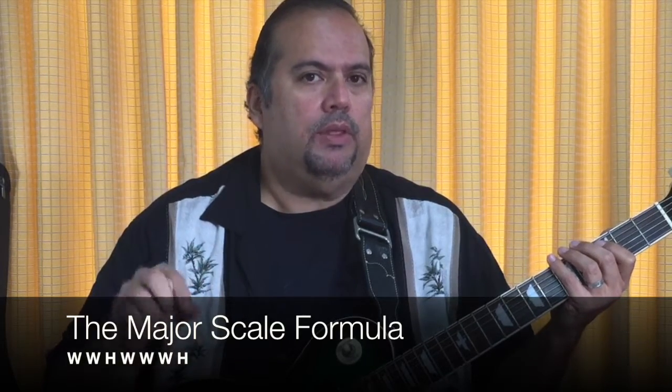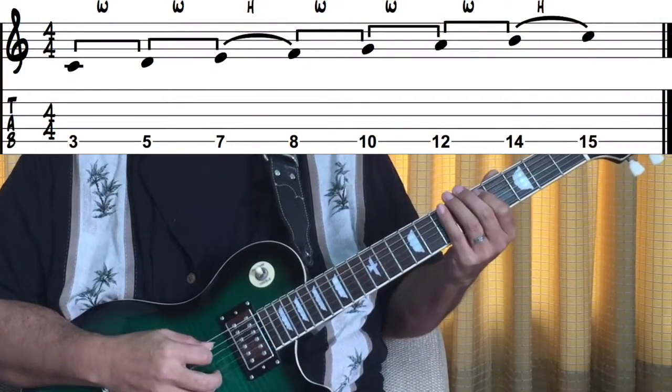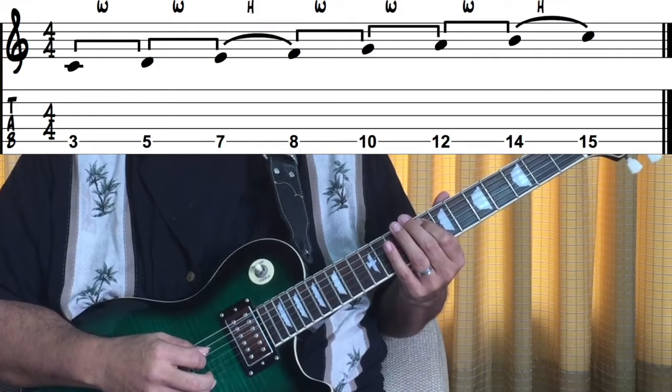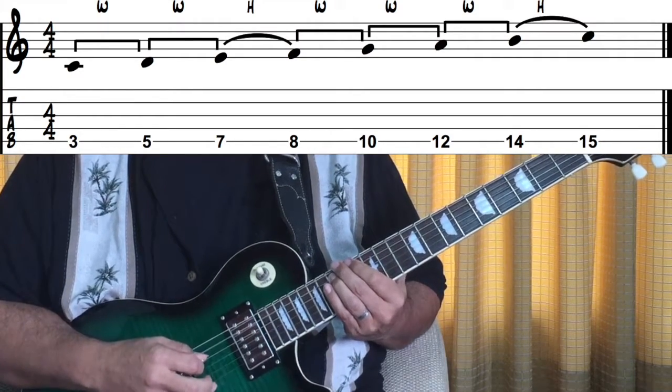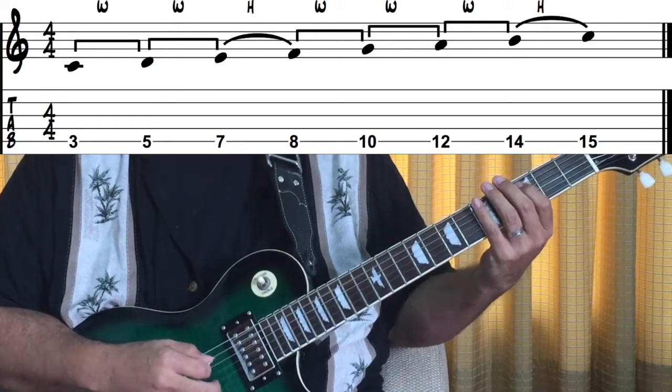Now the major scale formula is, if you remember the number 23, 2 whole steps and a half step, 3 whole steps and a half step. So 2 whole steps, a half step, 3 whole steps, and a half step. Now if I play that in time, you'll hear the major scale.